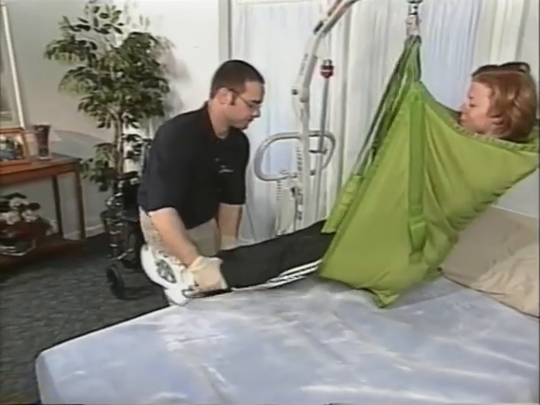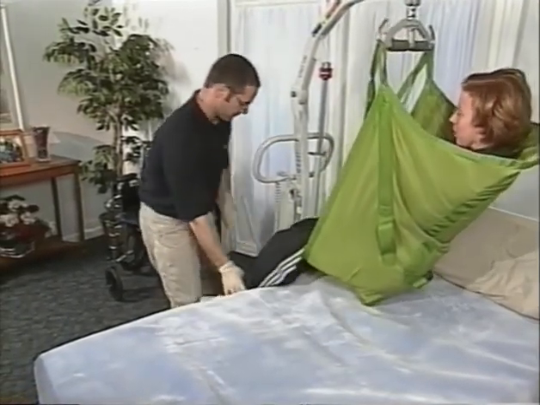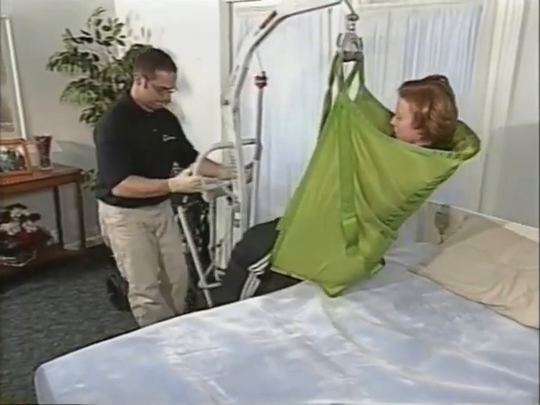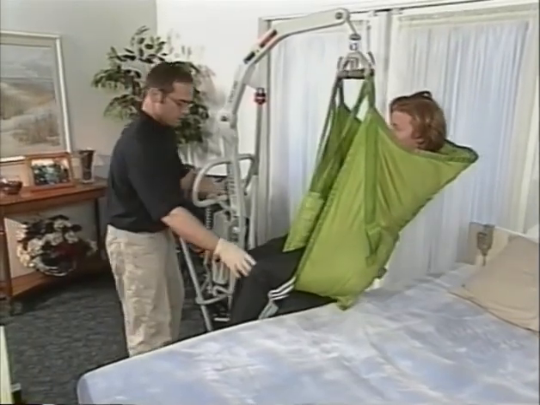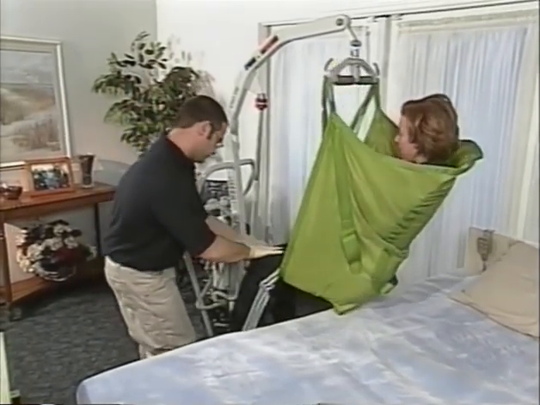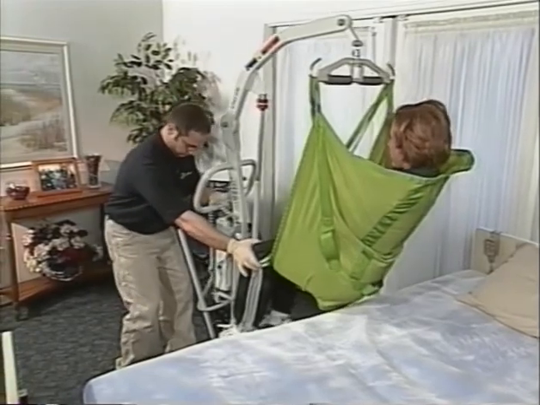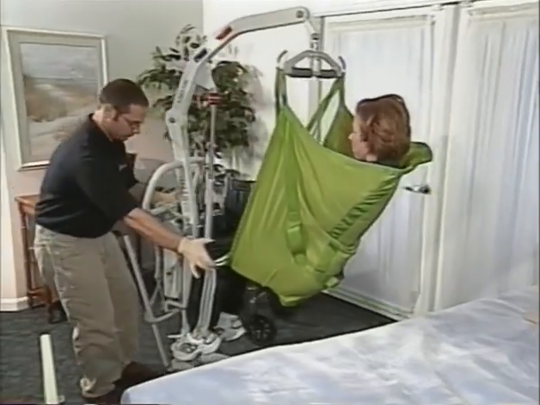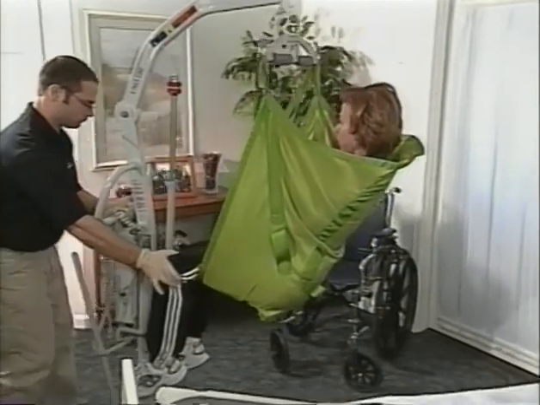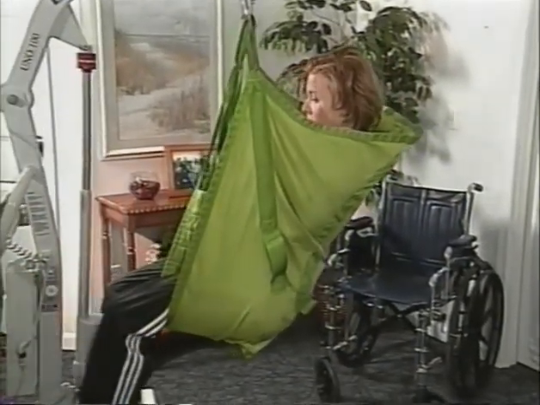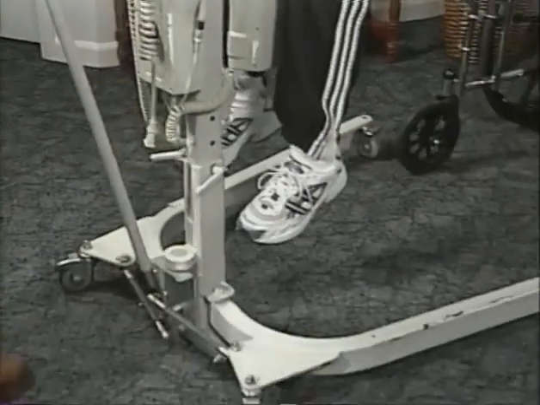Let's get the legs off. Turn the body of the client until it faces toward the display side of the lift. Maneuver the lift around the wheelchair by widening the lift legs using the lever just below the unit's display.